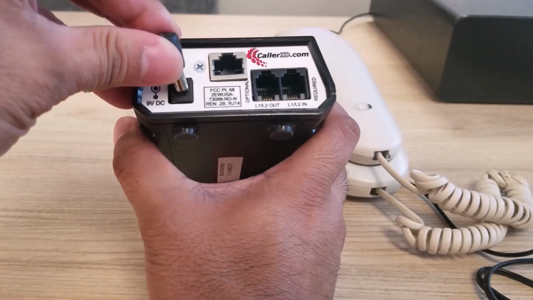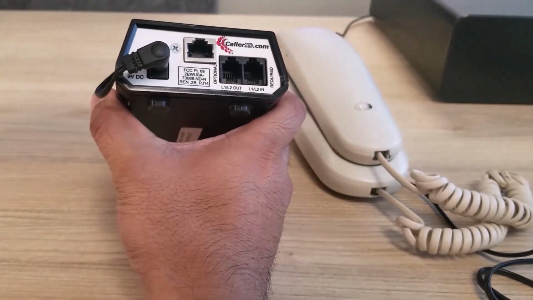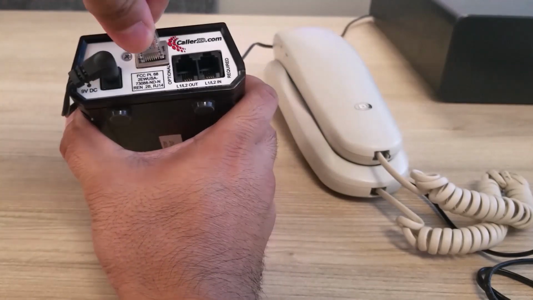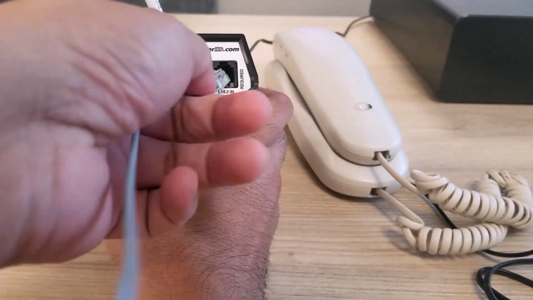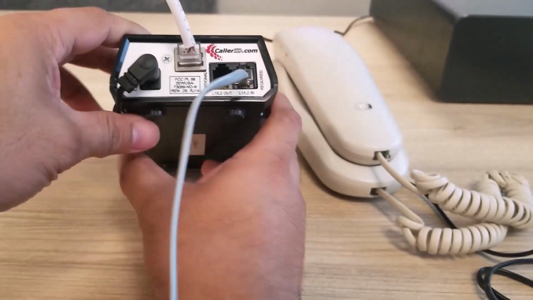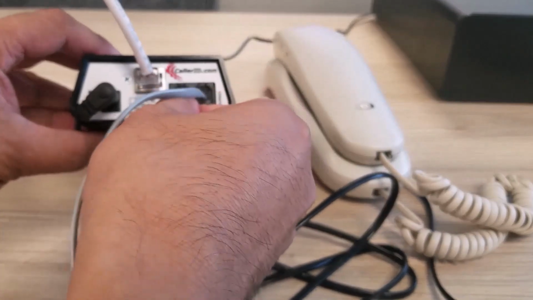All right, so let's go ahead and plug in the power cord, and then the Ethernet cord. We're going to plug in the line that goes to the wall, and then the line that goes to the phone out.